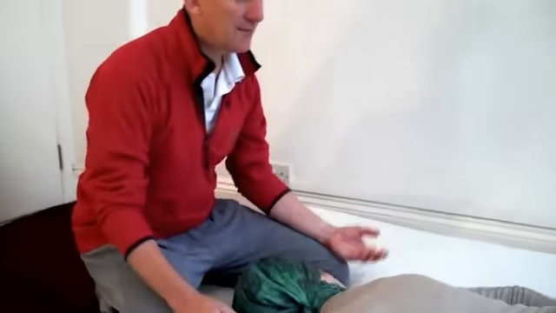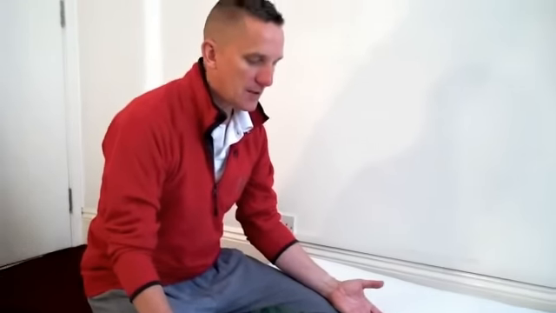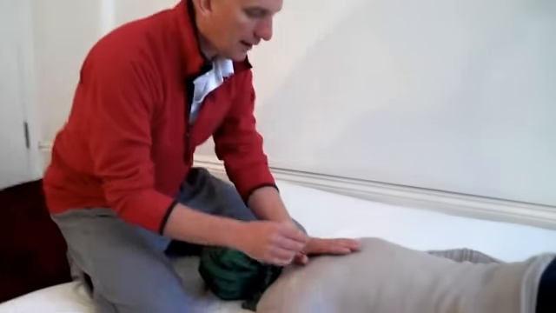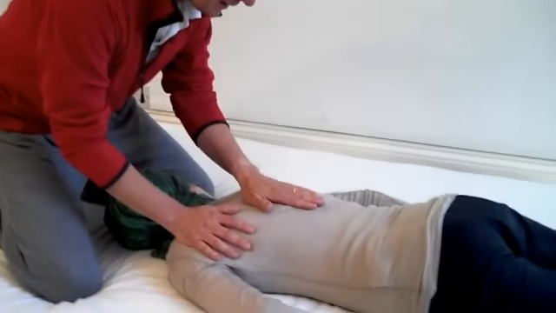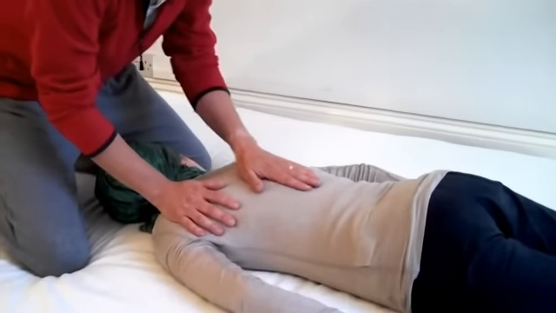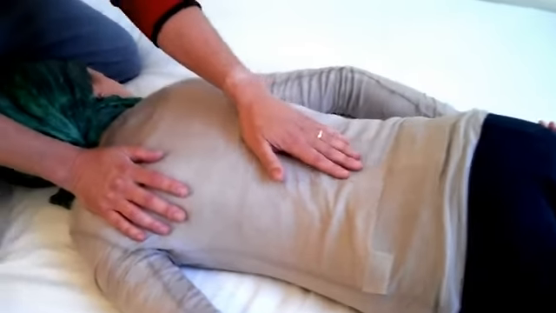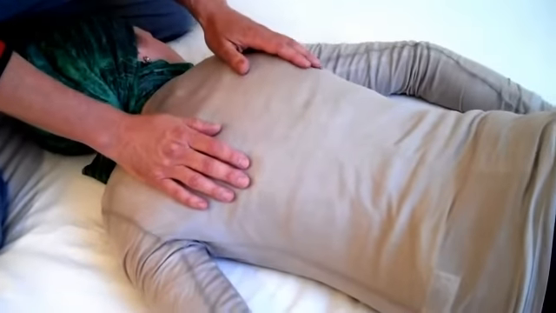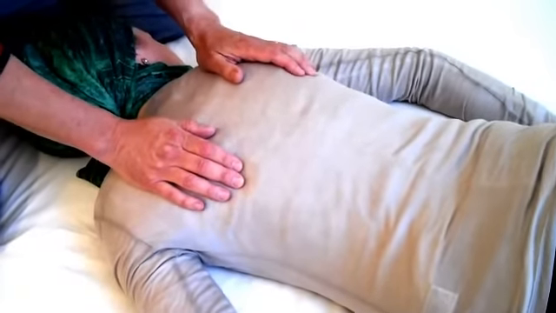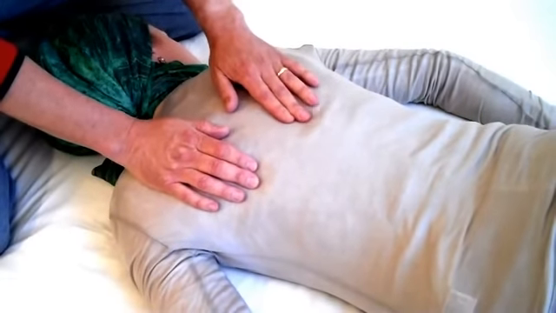Okay, so now let's look at Shakura's back in the prone position and see how it fits in with the other two positions that we've already done. Well, we can do the same thing again. We can slide our hand down. Here we are. We're already starting to build up a picture, and now we're really just confirming previous experiences.